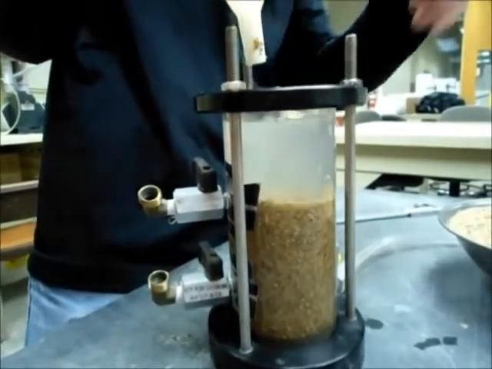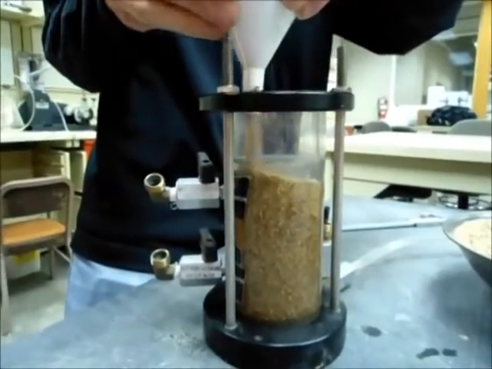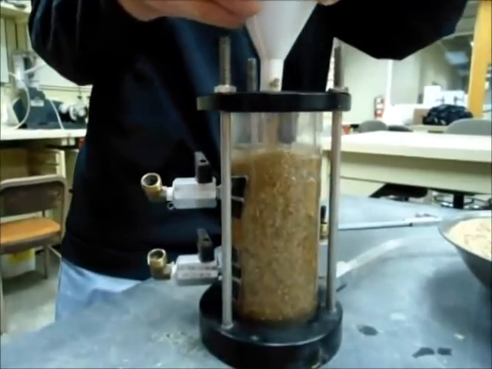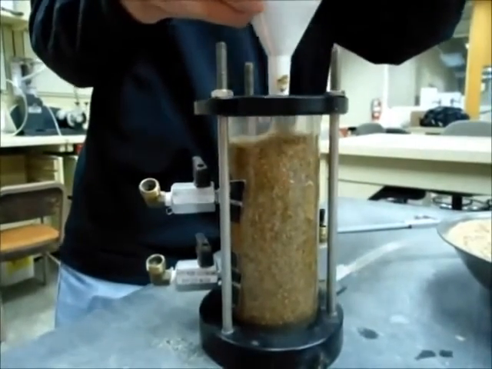If testing soils other than loosely compacted sands, at this time one would use standard compaction techniques to add lifts.